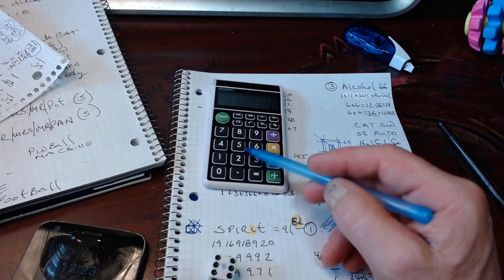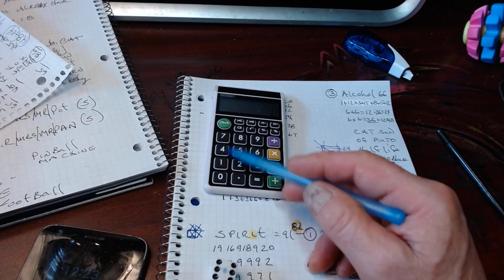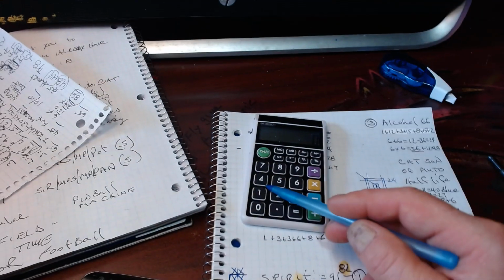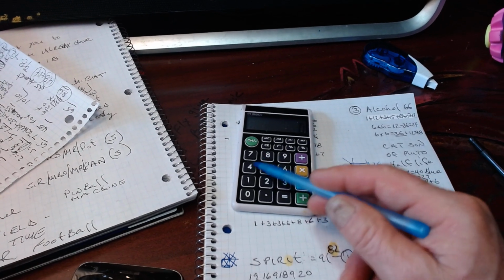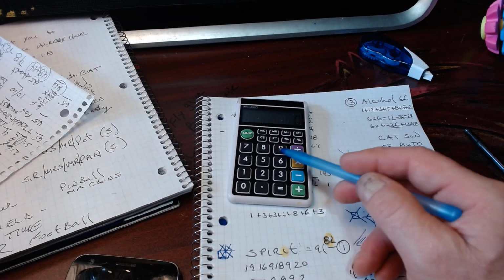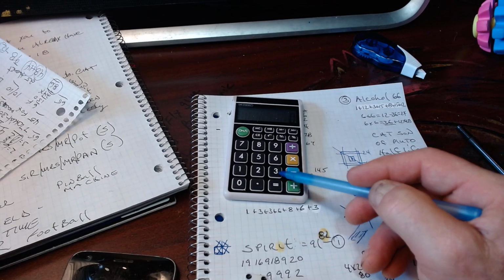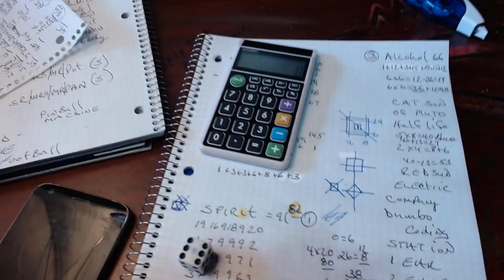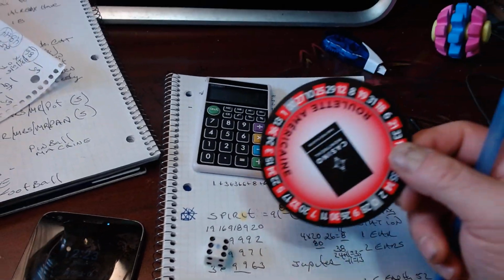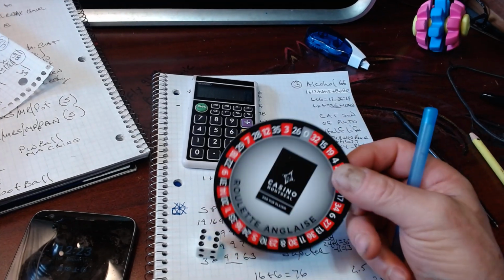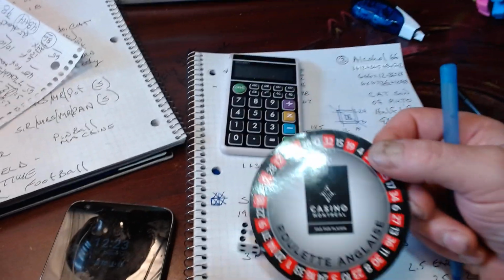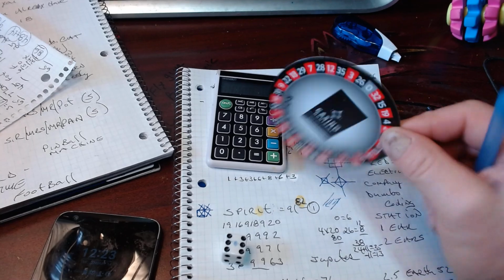So would I go 2, 4? What would I do? Would I go 1 to 4? 2 different areas. This is a black. 2, 4, 6, 8 black. 1, 3, 5, 7, 9 red. The roulette board tells me that right here. The rules of life in the games.